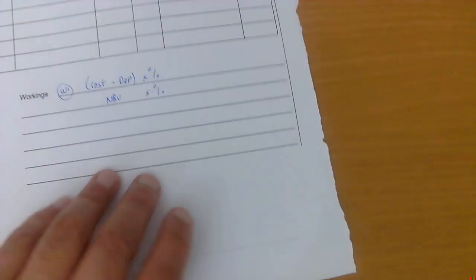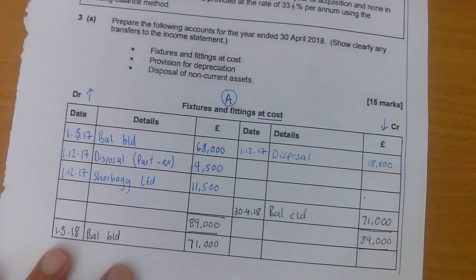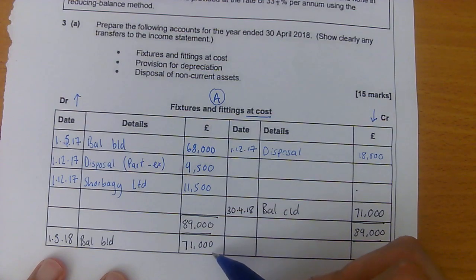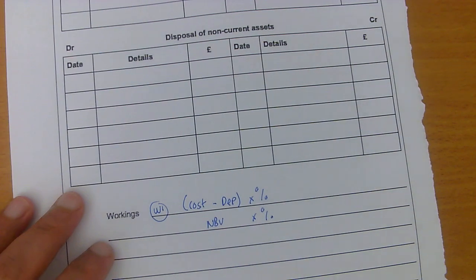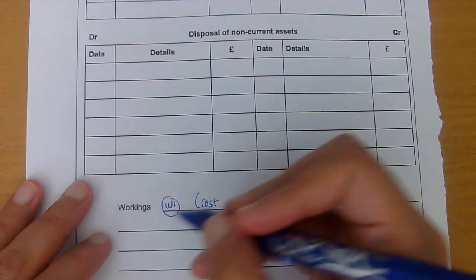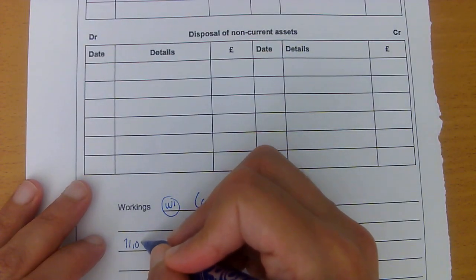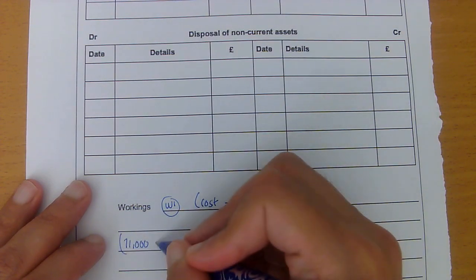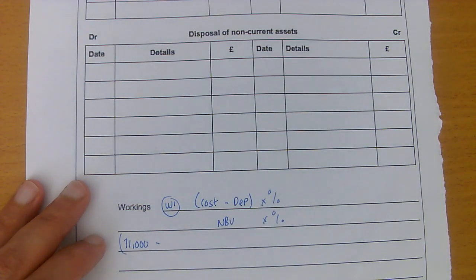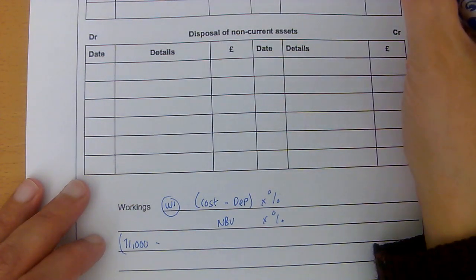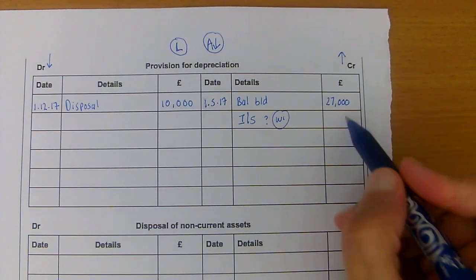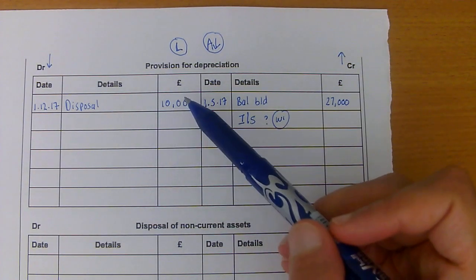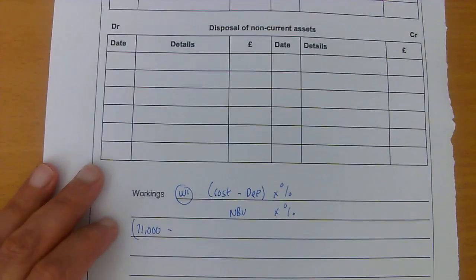Now the cost, if you look at the cost account which we just did, the cost that we have left is £71,000. Now what's the depreciation we have left? Well, the depreciation we have left is 17,000. How is it 17? If you look at your depreciation account, you started with 27, you got rid of 10, and so you have 17,000 of depreciation left.